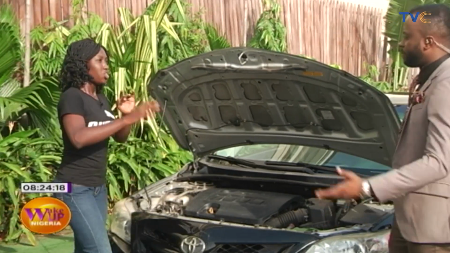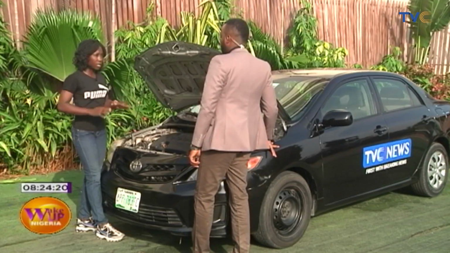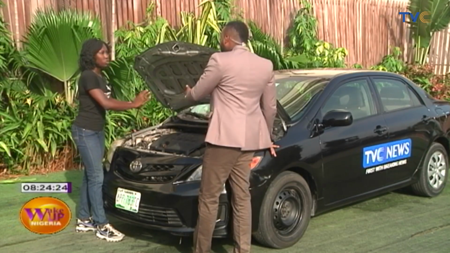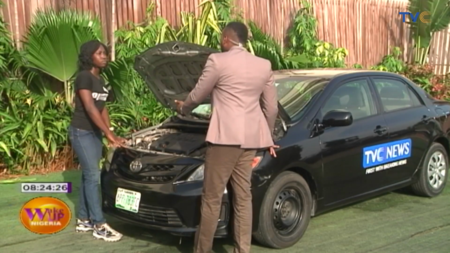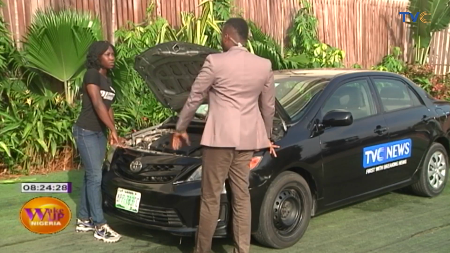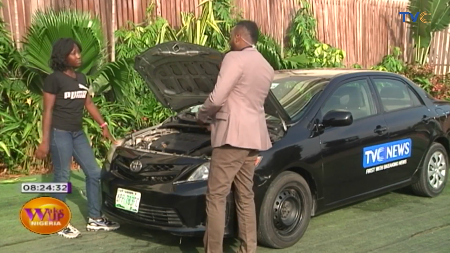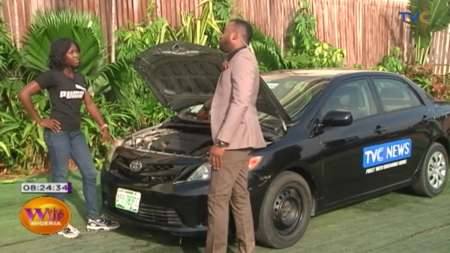That's why you're not supposed to do this by yourself. Go to your mechanic. He will be able to look at it and tell you, okay, you've been using this oil for too long, but then stick to this kind of oil. But then incompetence is also a factor here, because we have a lot of roadside mechanics who actually don't even know this.